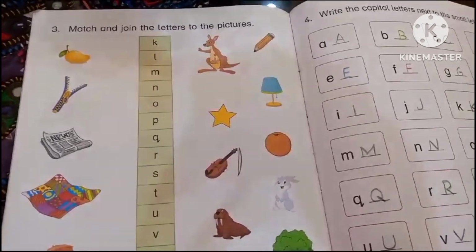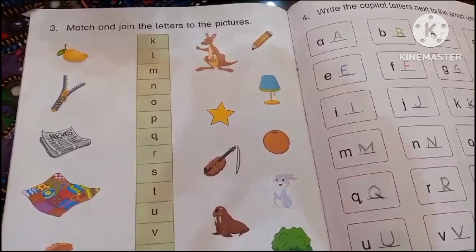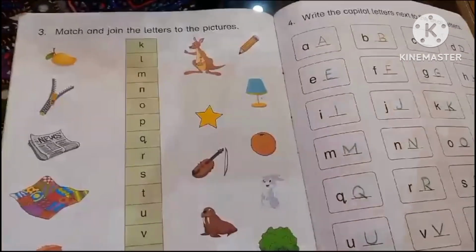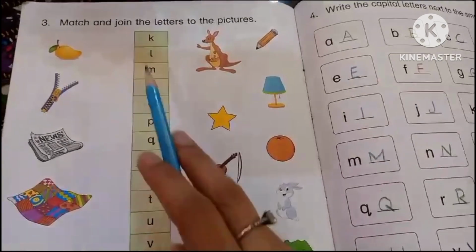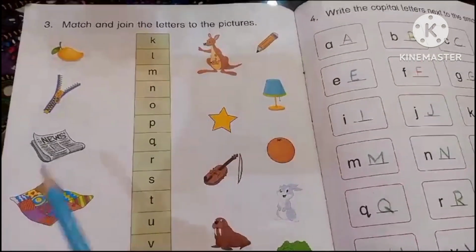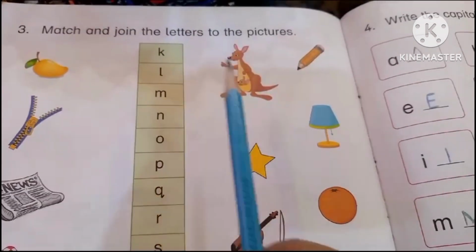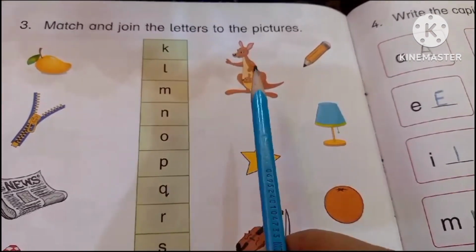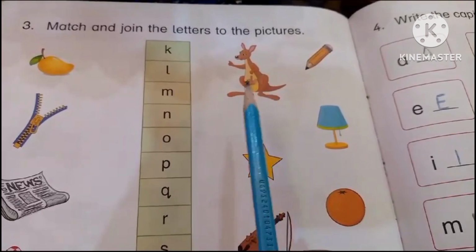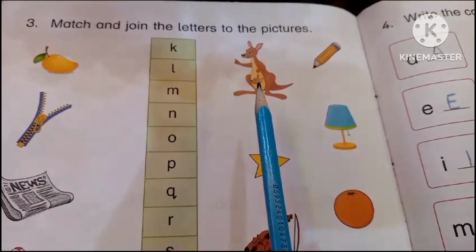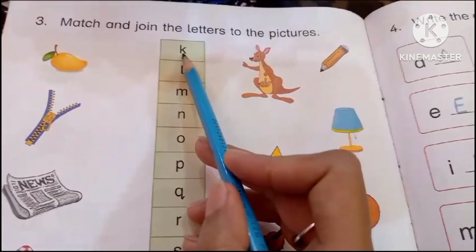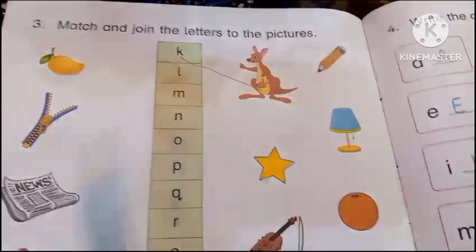Today we are going to join the letters to the pictures. These are the first letters. Okay, this is K and this is a kangaroo. What is the beginning, the first letter of kangaroo? It's K. So we will join the K with the kangaroo.